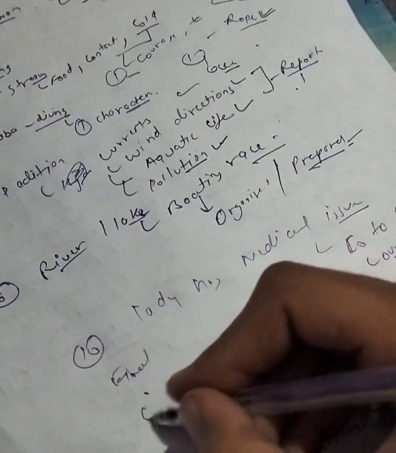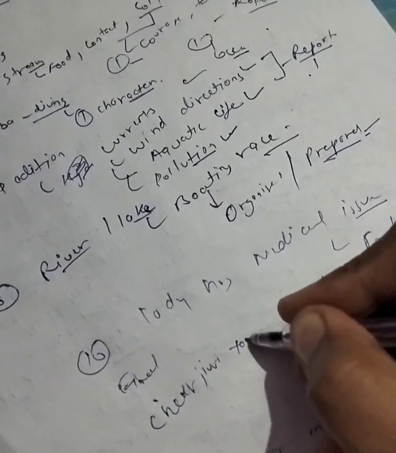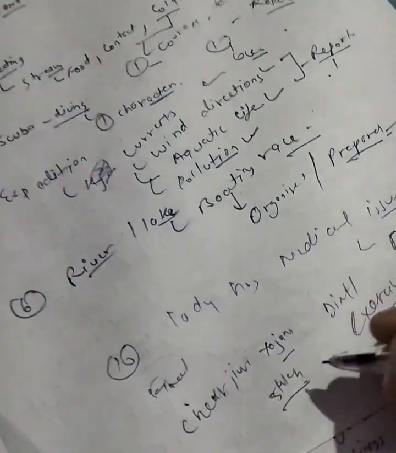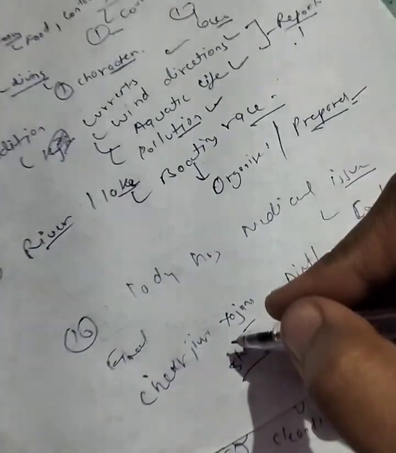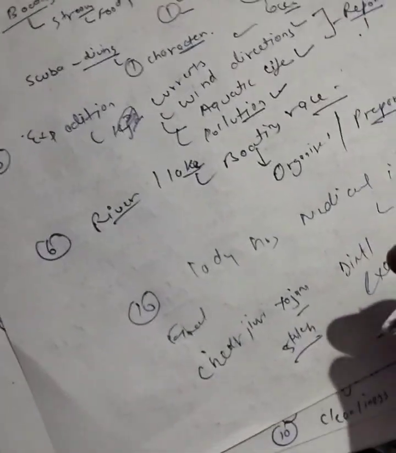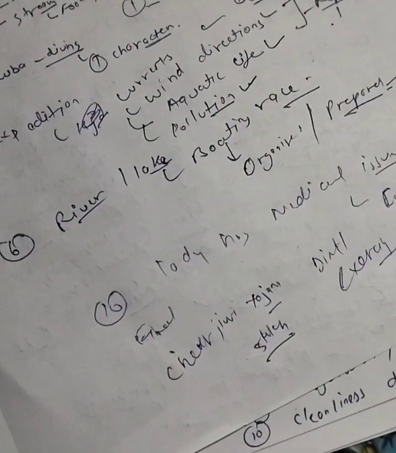Like in Rajasthan, there is a scheme, Chiranjeevi Yojana, where the government provides support up to 5 lakh for disease or for health issues. So these are the schemes they are going to know. So I think I have explained a sufficient amount of themes.